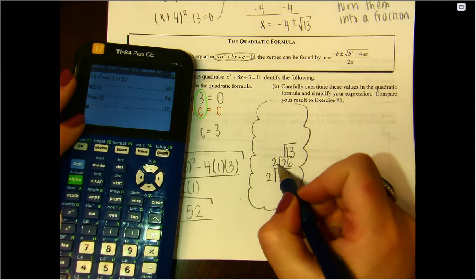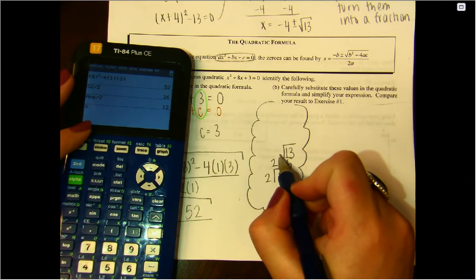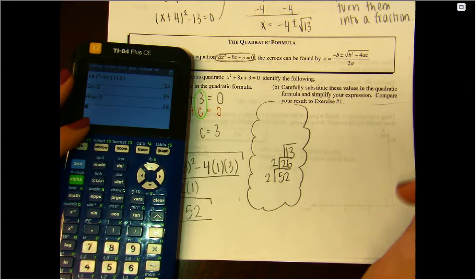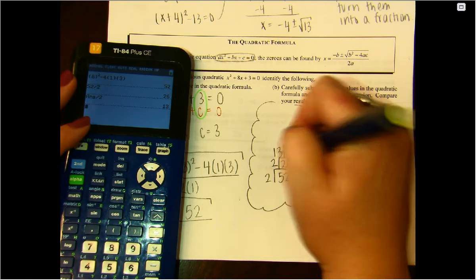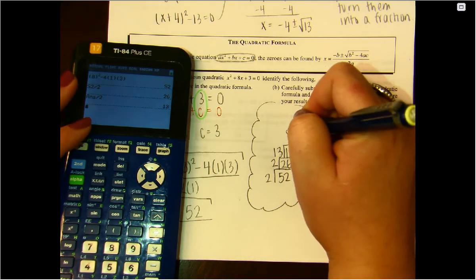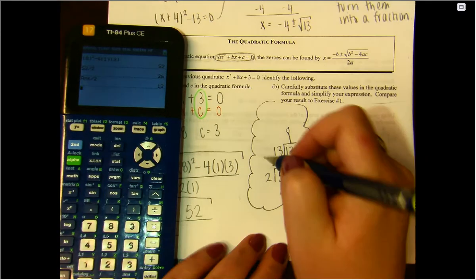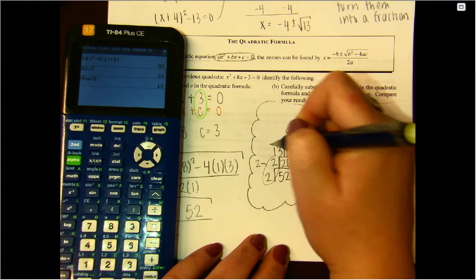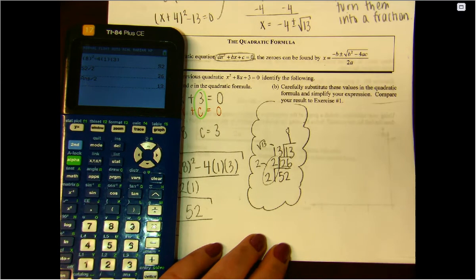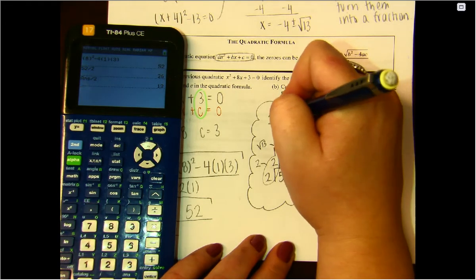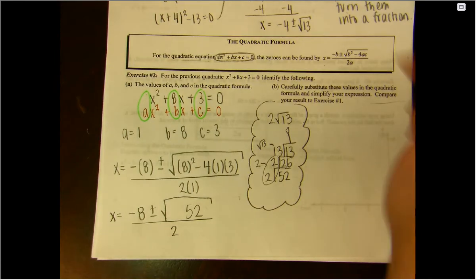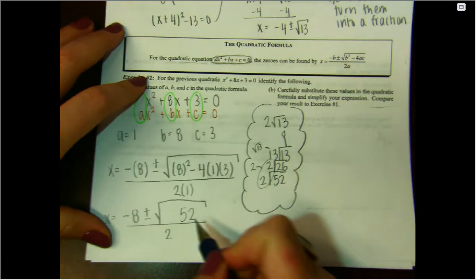13 divided by 2 is not going to work. What about 3? No. 4? No. 5? No. Okay, so we're running down that list. It's going to be 13. And there's your birthday cake. Okay, so you're going to circle your pair. The pair comes out as 1. And this one doesn't have a pair, so it stays underneath that radical. So you're left with 2 radical 13 as your simplified version of radical 52.